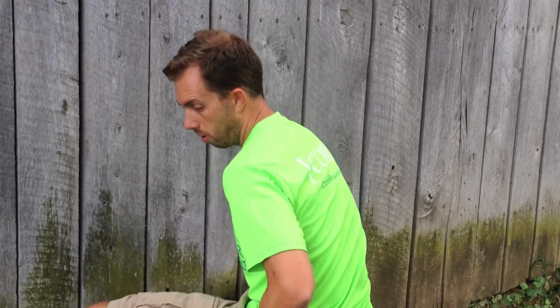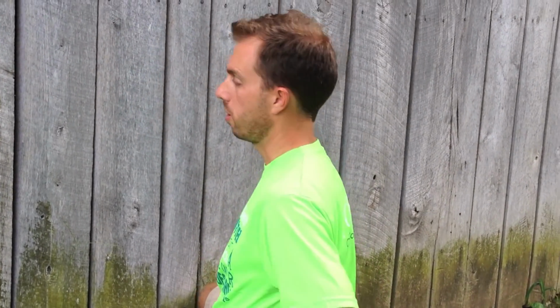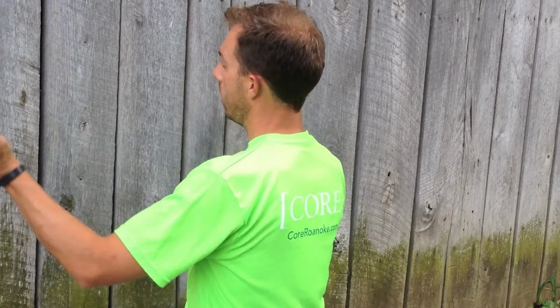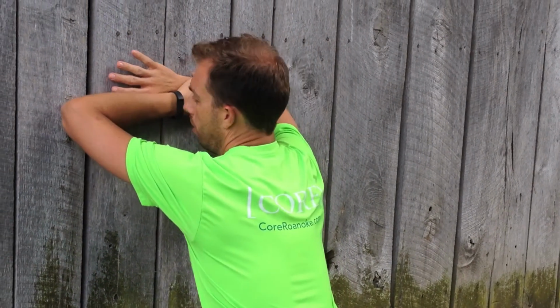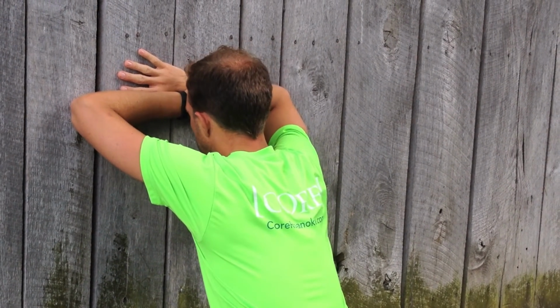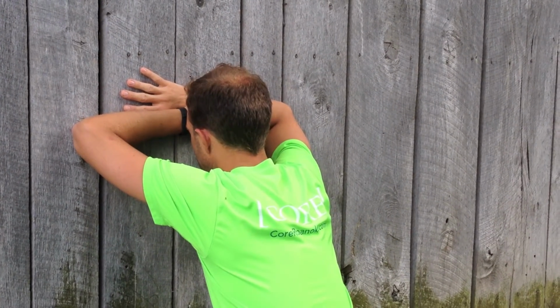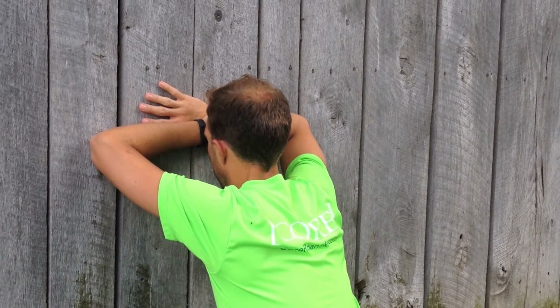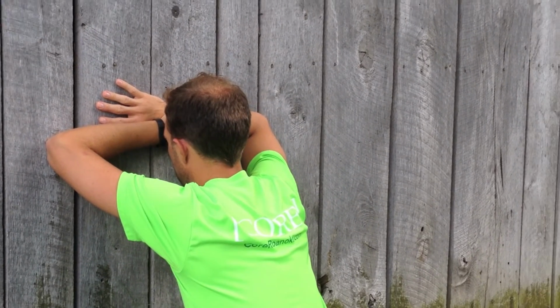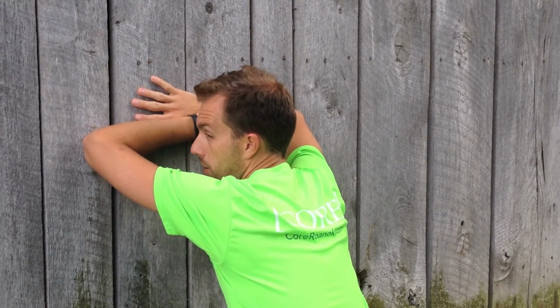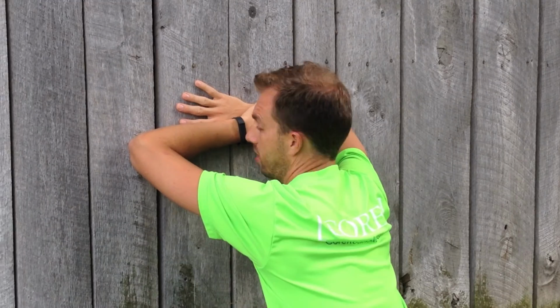We sit again on a ball. I love these big exercise balls. Spread our legs really wide, put our hands up on a wall, and put our forehead right into our hands. And from this position, simply take a deep breath in and let it back out. And as you breathe in, try to really extend through the chest.